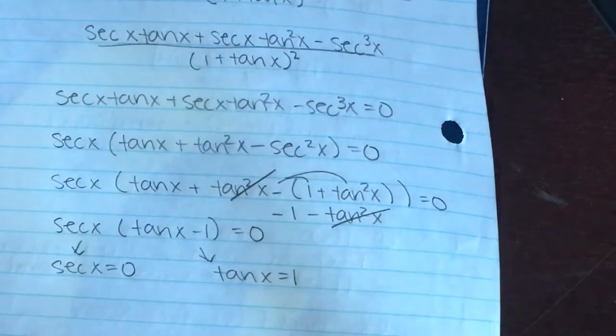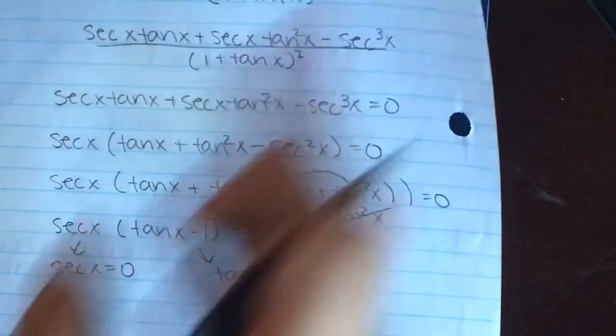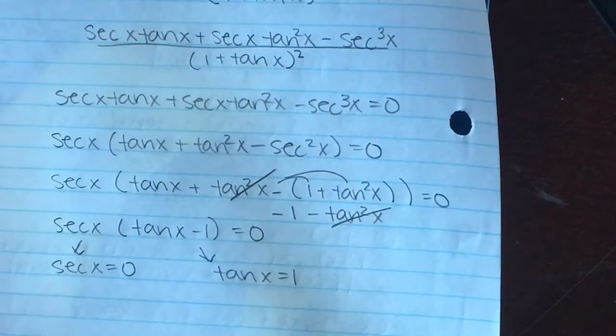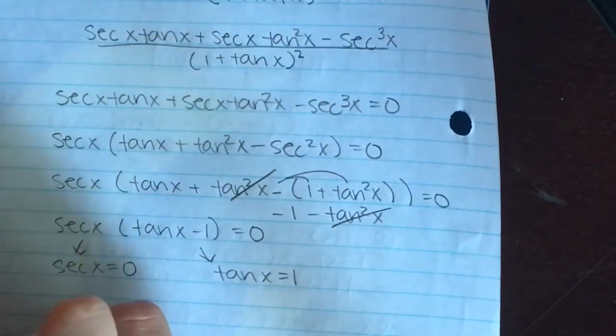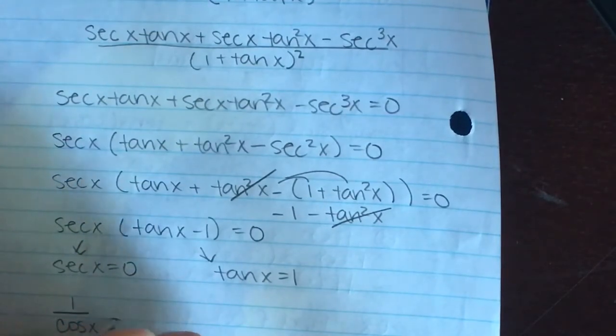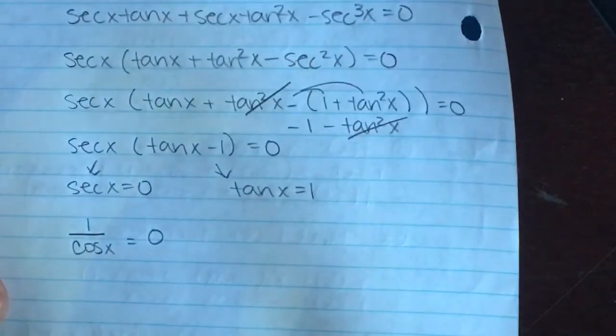So secant x equals 0, if we look at our unit circle, that's going to maybe be a hard time for us because we think of things in terms of sine and cosine and tangent. So I'm going to say that secant x is actually the same as 1 over cos x equals 0, right? Because secant is the same as the reciprocal of cos. And so if we look at this, you'll notice there is no way for this fraction to equal 0. We've got a 1 on top, and the only way for a fraction to equal 0 is for the top to be 0. So this is not possible. There's no solution here.